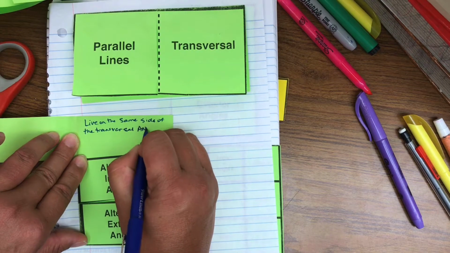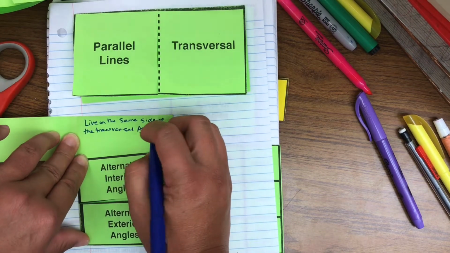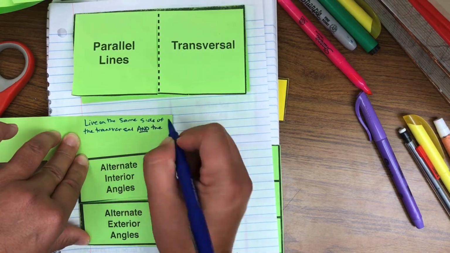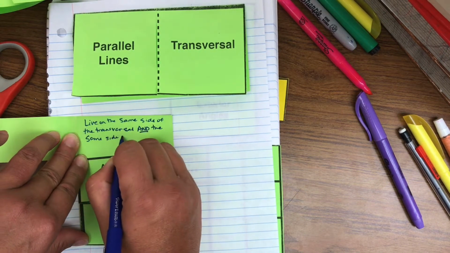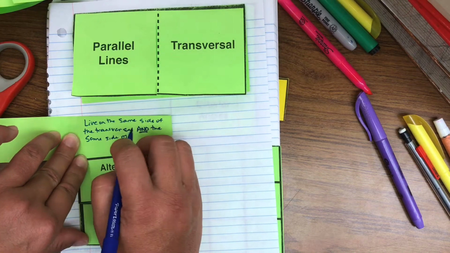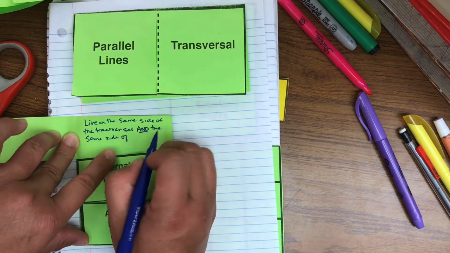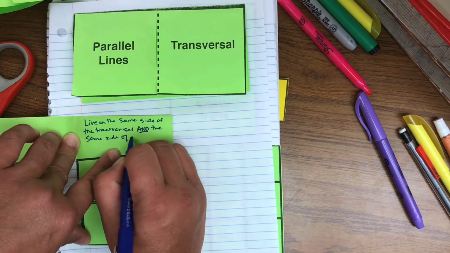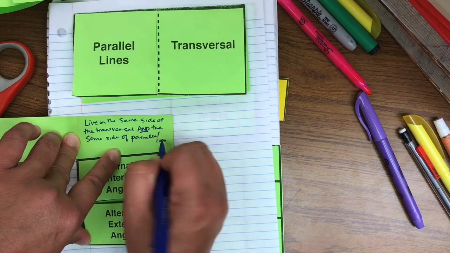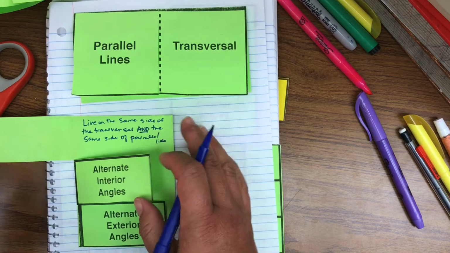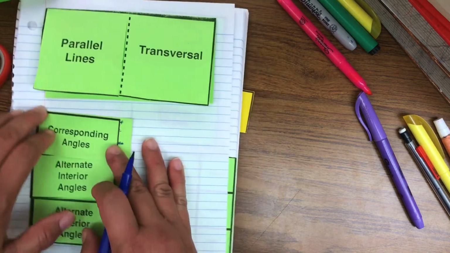And the same sides of lines, of the parallel lines, and the same side of the parallel lines. Right? So let's take a look at a visual for that.